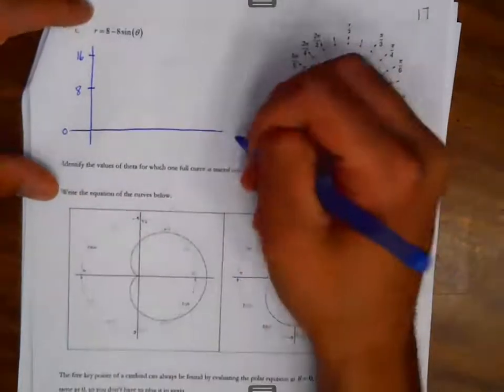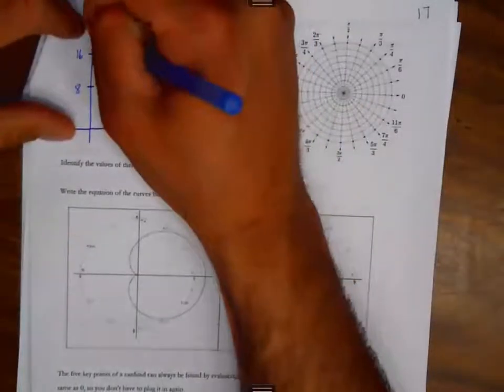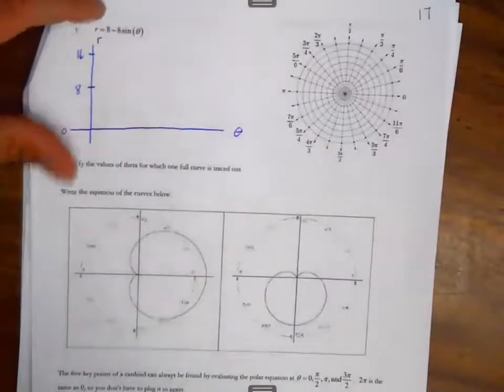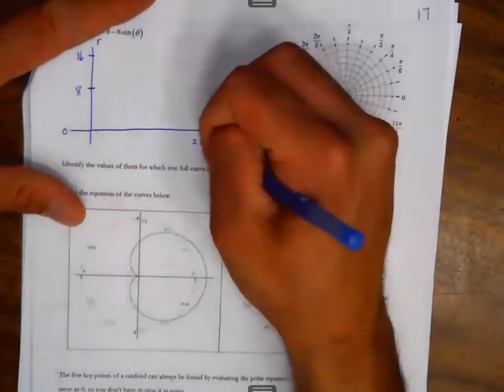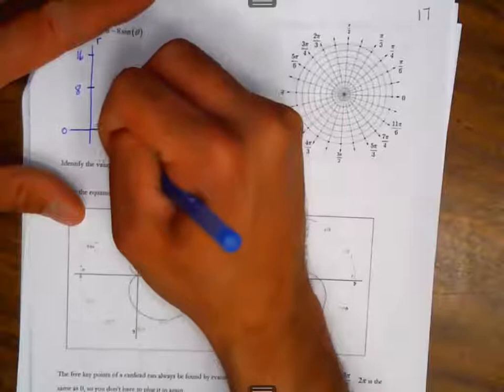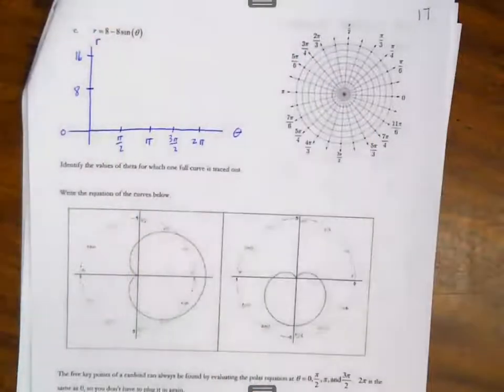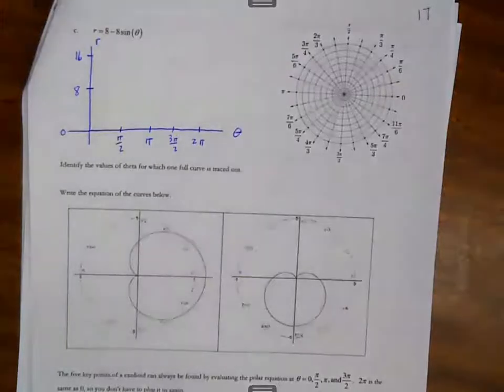This is our theta axis. This is our r axis. So 2 pi, pi over 2, 3 pi over 2. The period for all these is going to be 2 pi because there's nothing in front of theta.